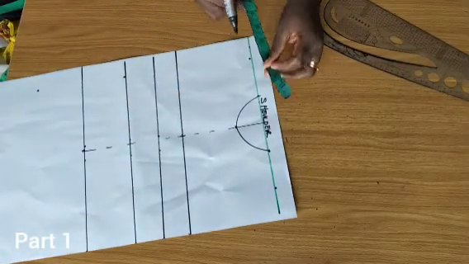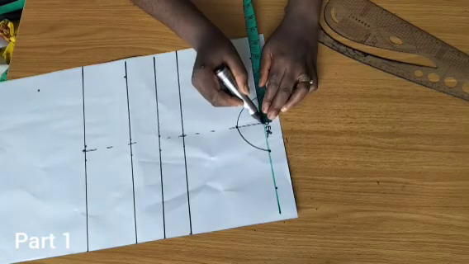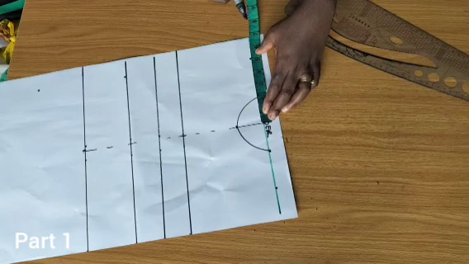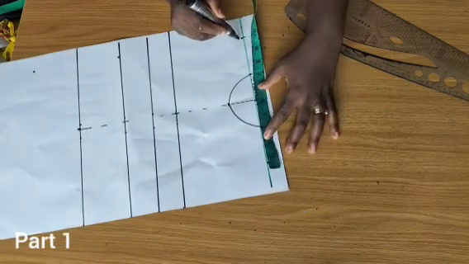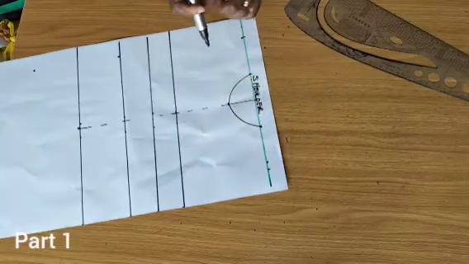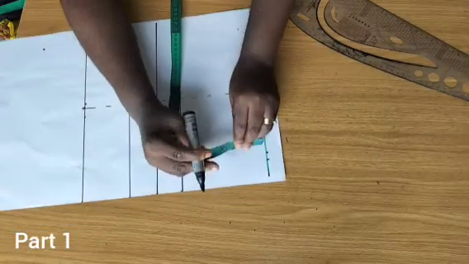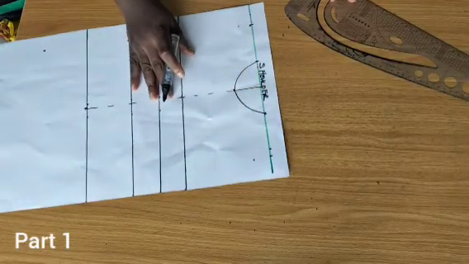Okay, so I'm going to measure my shoulder. I'm measuring my shoulder starting all the way from the center front. That is shoulder divided by 2, for the small scale drafting. Then I'll come down by 1 inch. Whatever your shoulder is, come down by 1 inch.